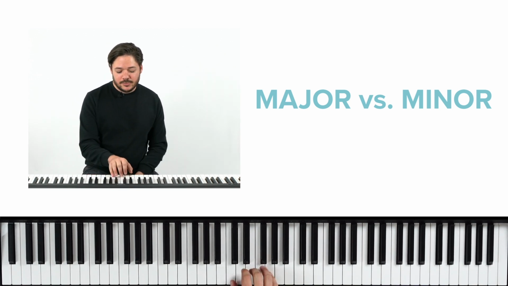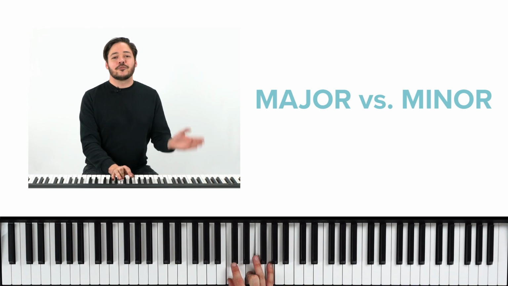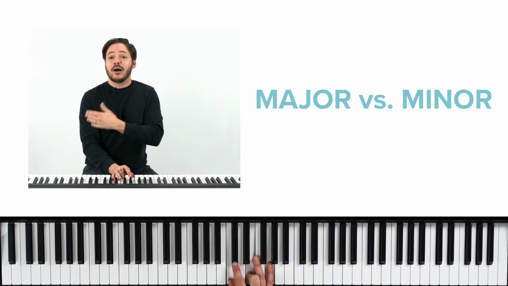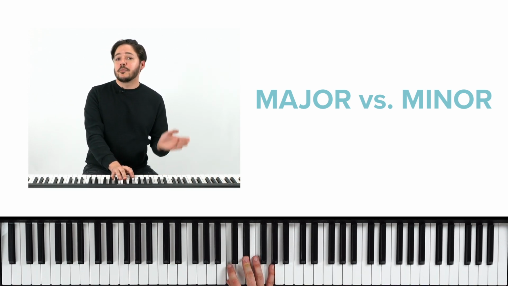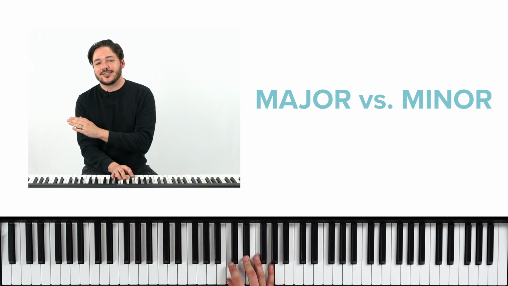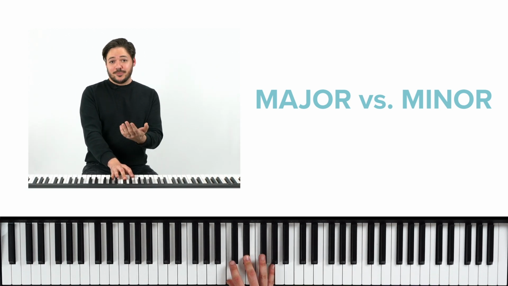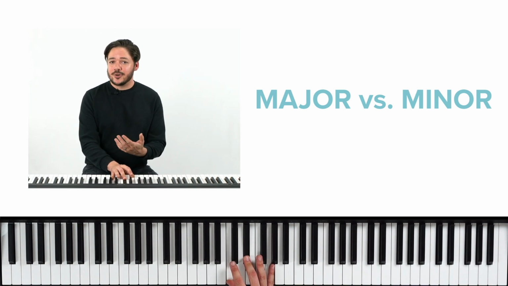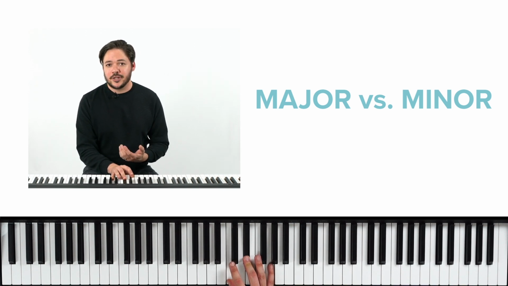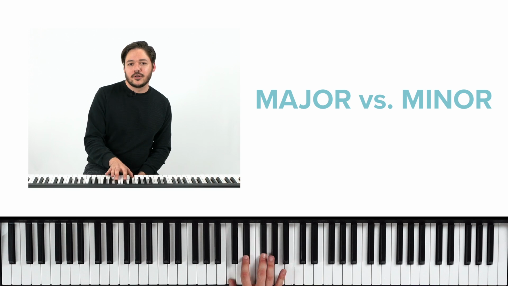So, major, start on the root, you go up 4 half steps, go up 3 half steps. Minor, flip that. Start on the root, go up 3 half steps, go up 4 half steps. Diminished. Diminished is a chord that is a little more crunchy than a major or minor chord. This is a diminished chord.